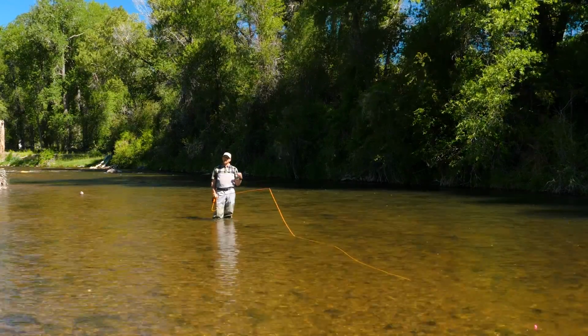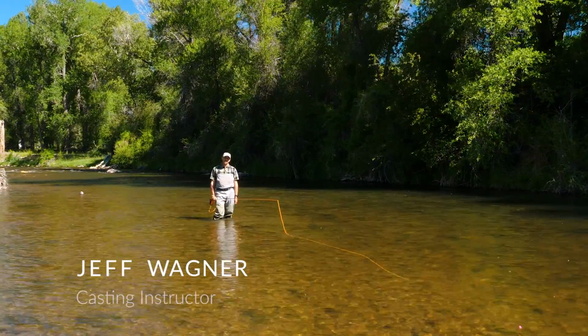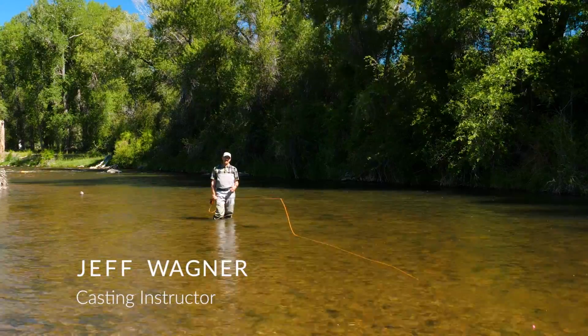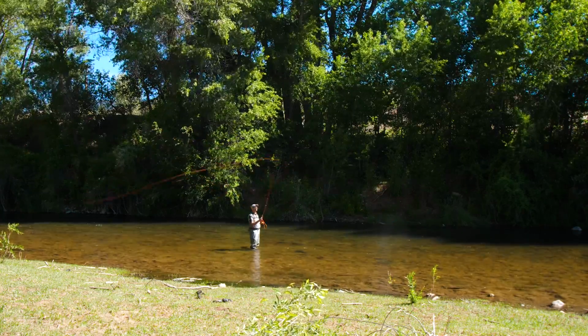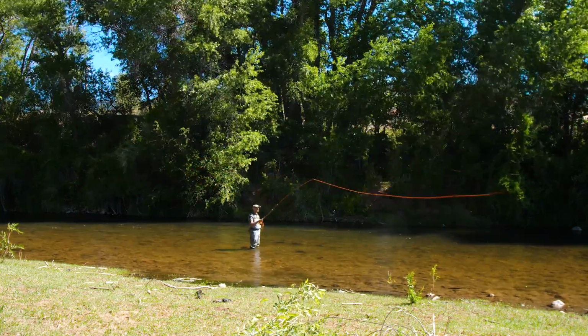Fly fishing is probably one of the most recognizable sports you can see. I think a lot of that is due to fly casting, but more specifically, the loop, or the shape of the line as it travels through the air.